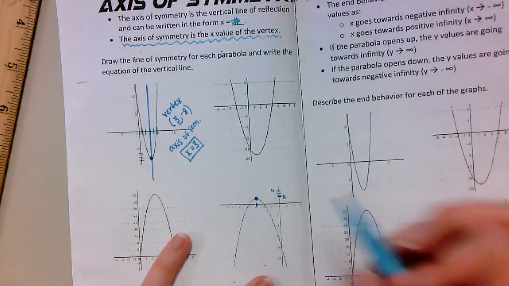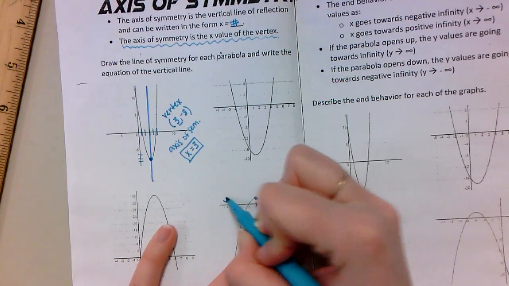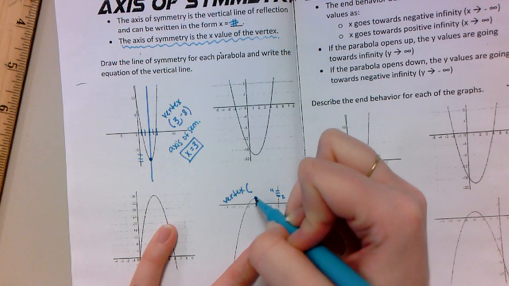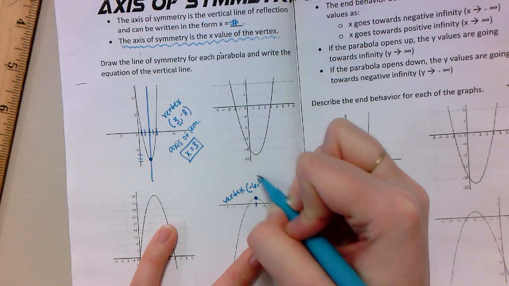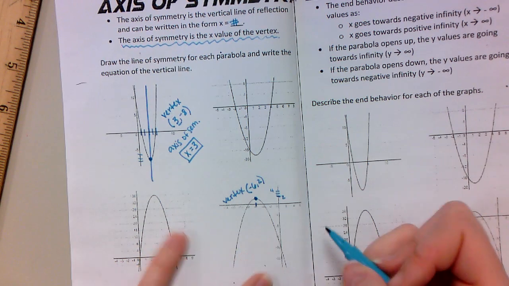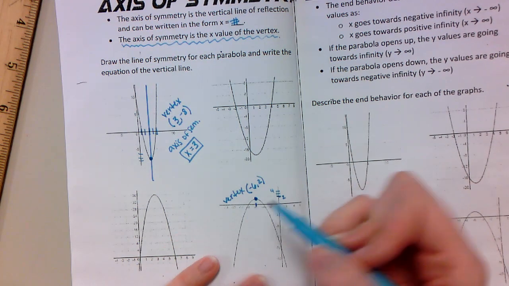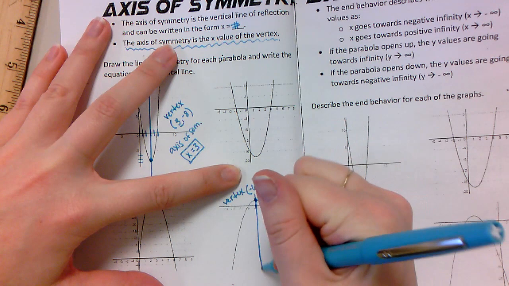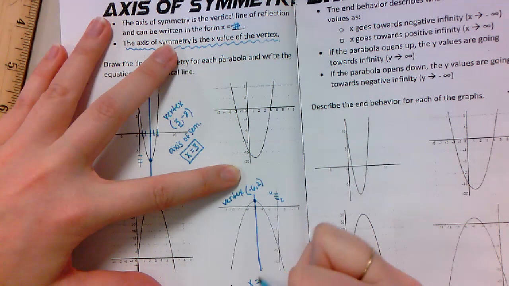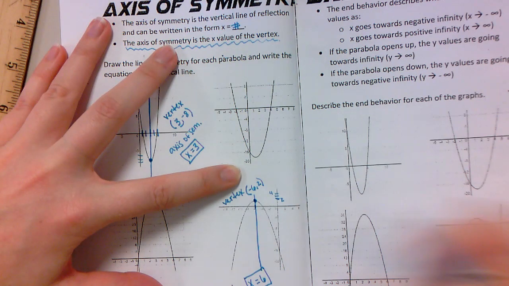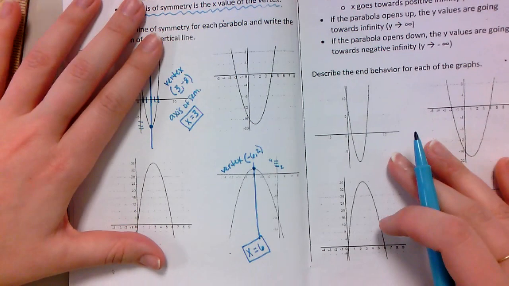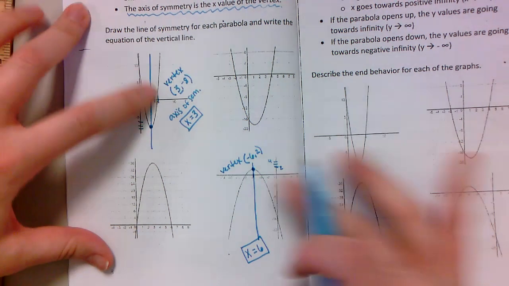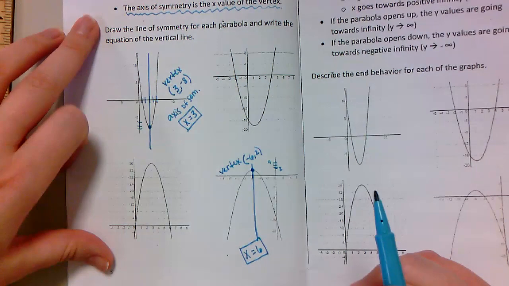Hard to tell. So if I can figure out that my vertex is left 6 up 2, remember x values come first. If my vertex is left 6 up 2, then my axis of symmetry is x equals 6. It is the same x value as my vertex. You're just looking at where it cuts through the middle of this parabola. So an axis of symmetry should match up to the x value in your vertex.